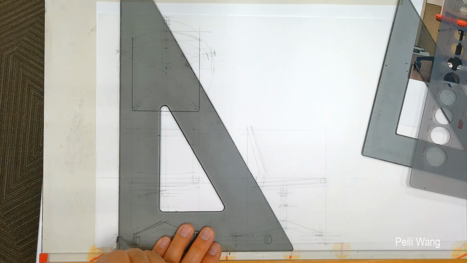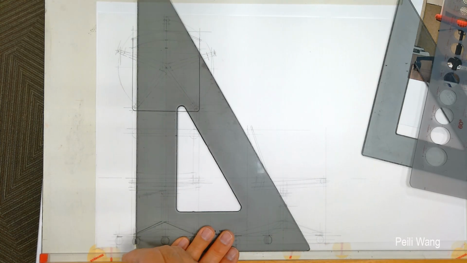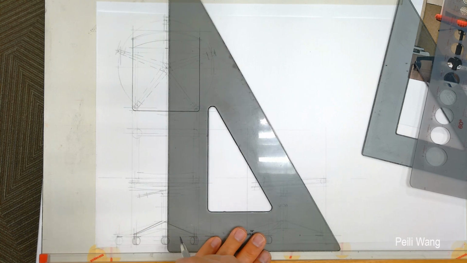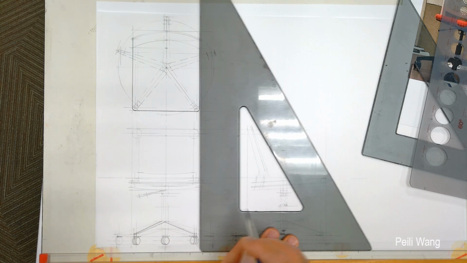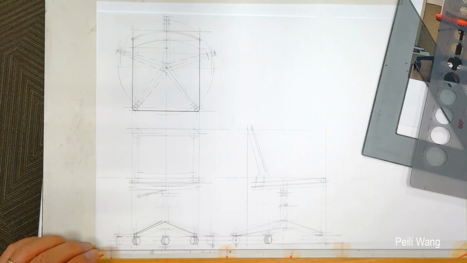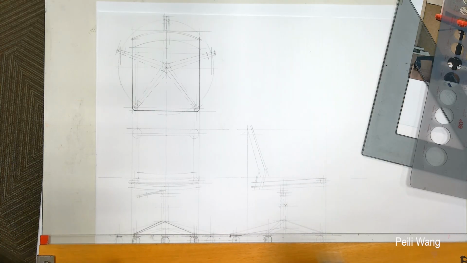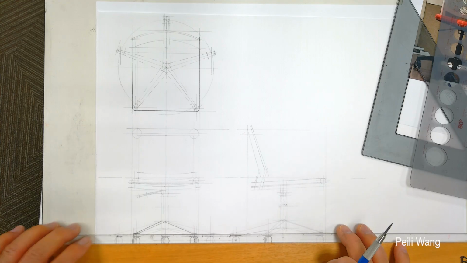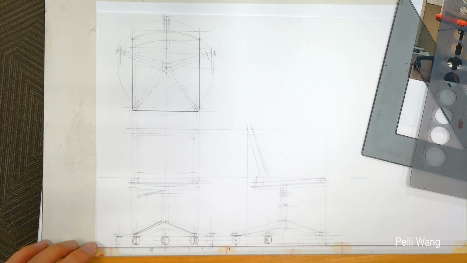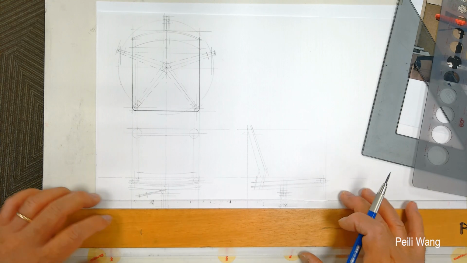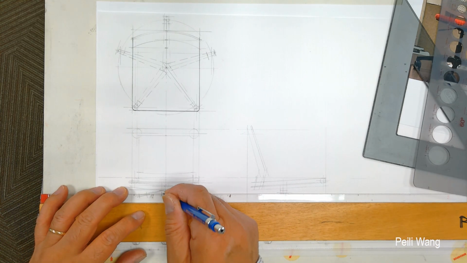Then maybe more detail. Top. Okay. Then details.